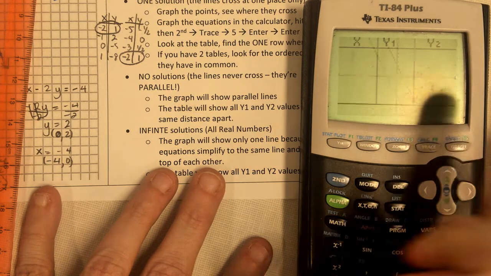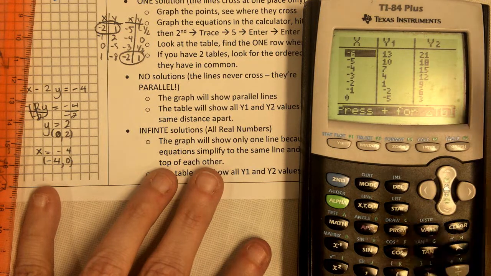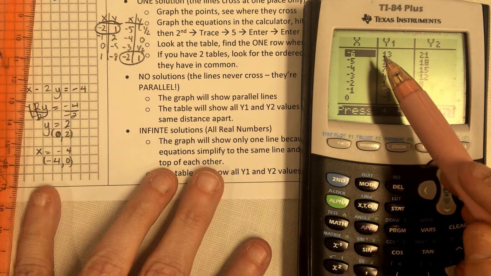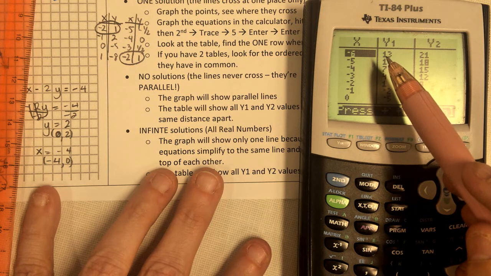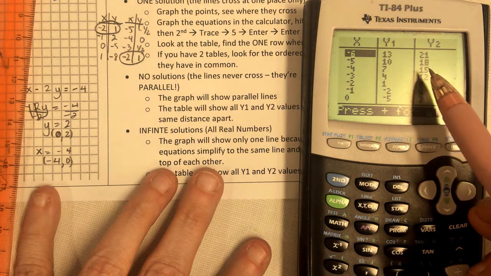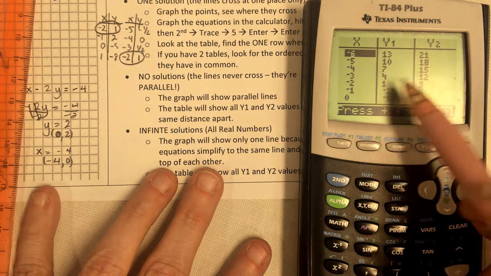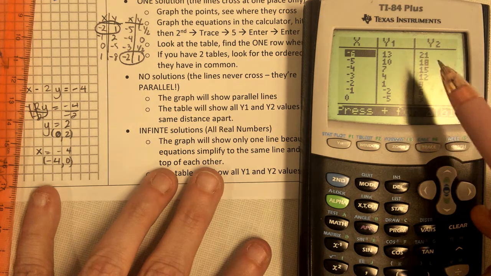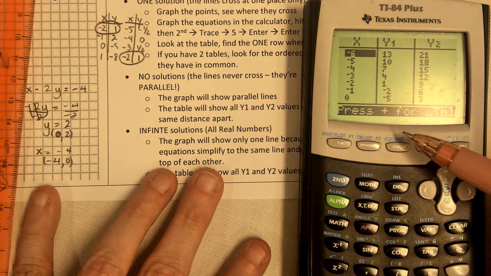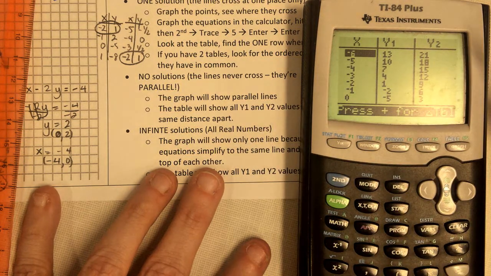And so the way I do that is I go into the table. Well, I can tell because they have the same slope. But if I'm still not sure, I can look at the actual values. So 21 minus 13 is 8. 18 minus 10 is 8. 15 minus 7 is 8. 12 minus 4 is 8. 9 minus 1 is 8. These all have the same difference. And because they have that difference in common, that means they're the same distance apart, which means they're parallel. So if all my y1s and y2s are the same distance apart, then they're parallel.